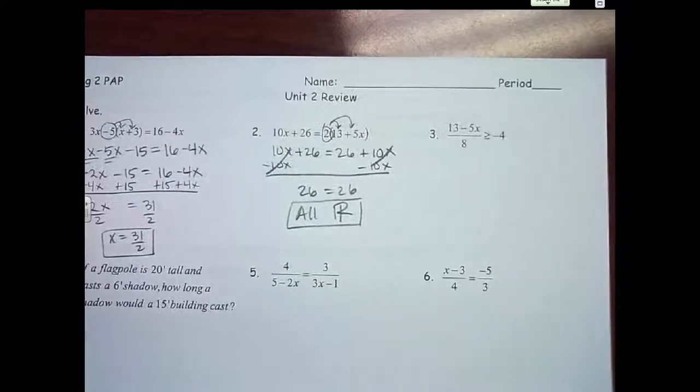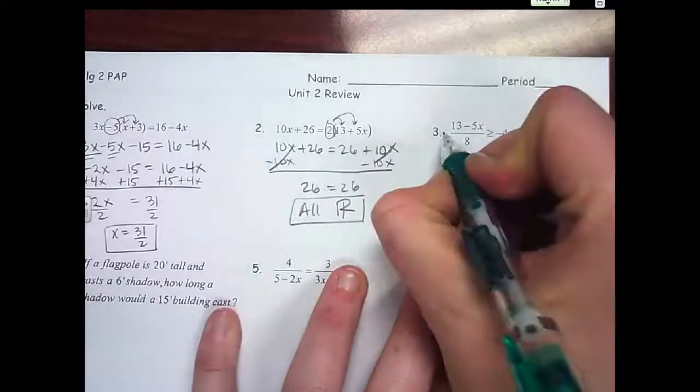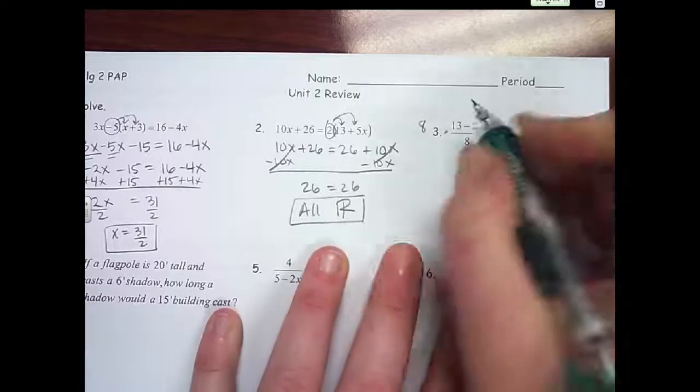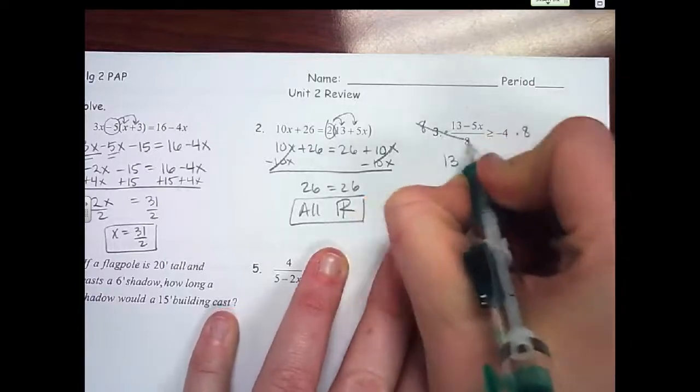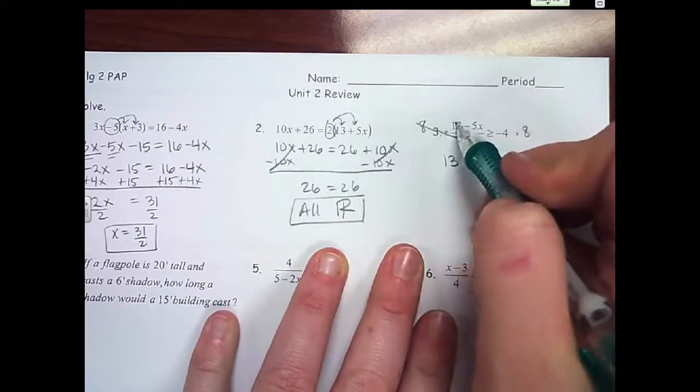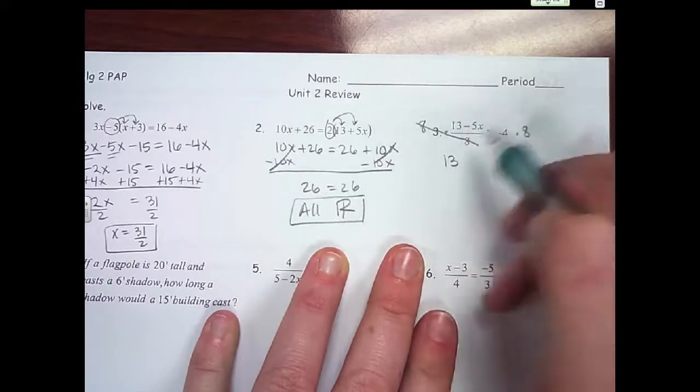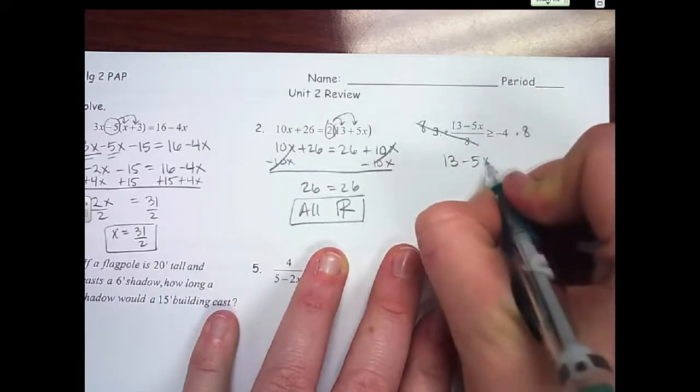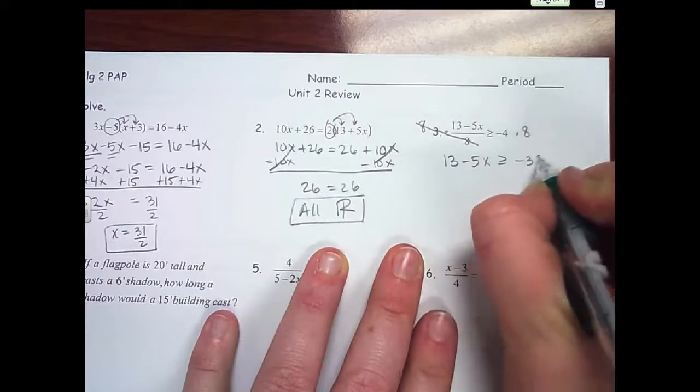Number 3, multiply by 8 on both sides. So 13, these 8s go away. I think some of you are still distributing the 8 here and here, but the 8s are gone. So 13 minus 5x is greater than or equal to -32.